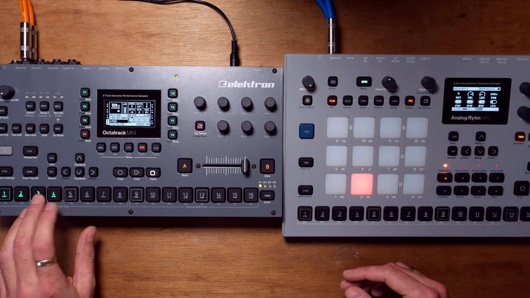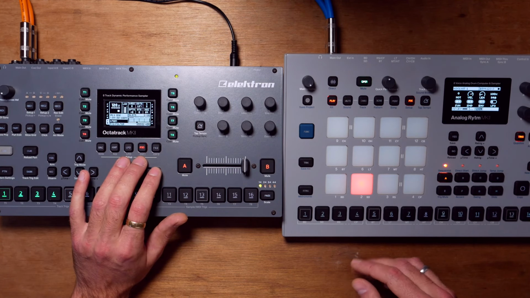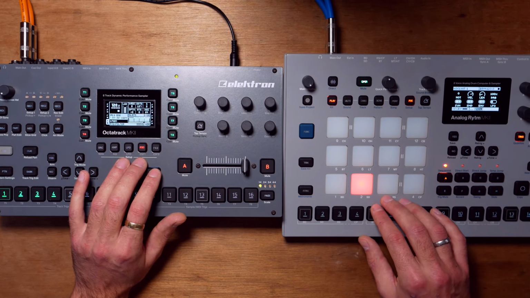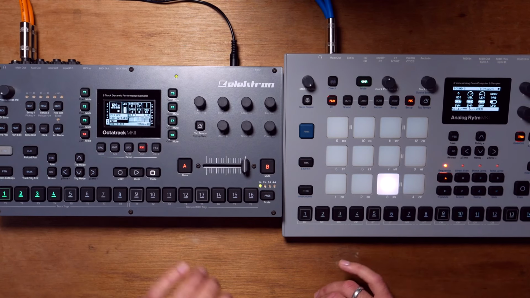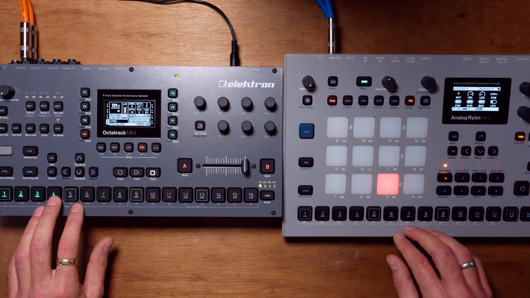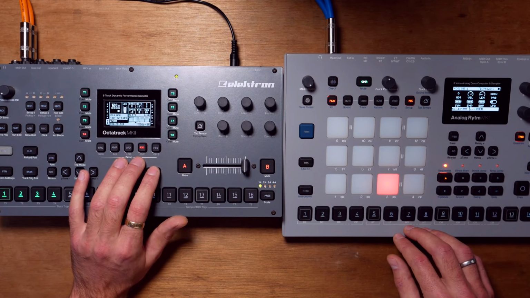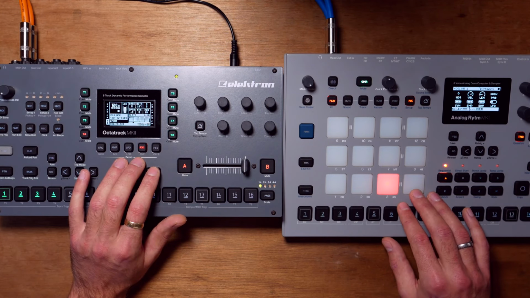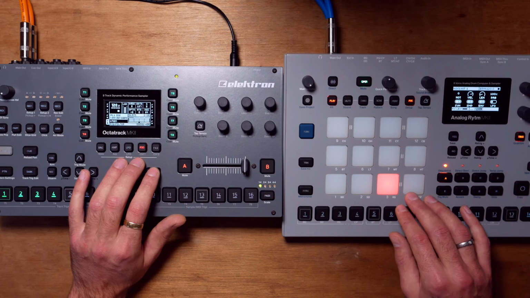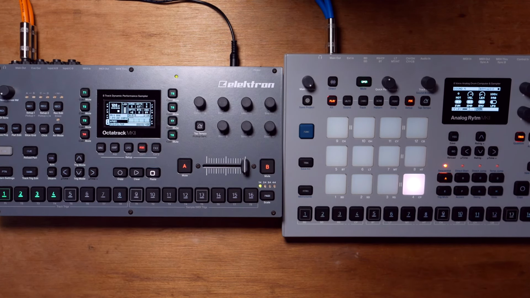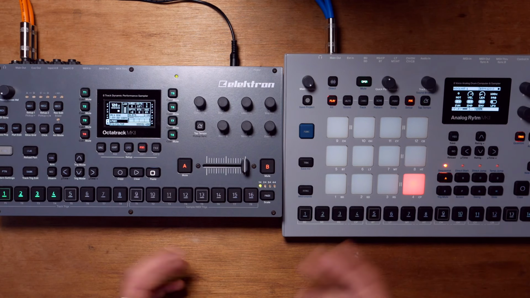And next one. And the last one. All right, so these are our samples.